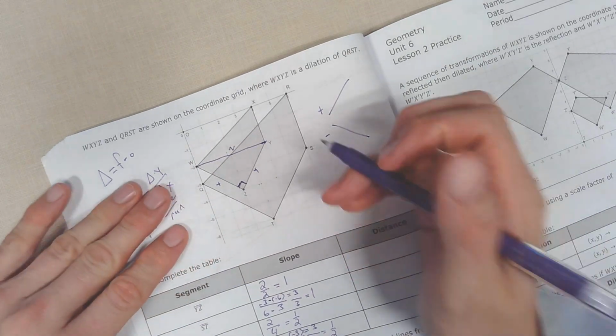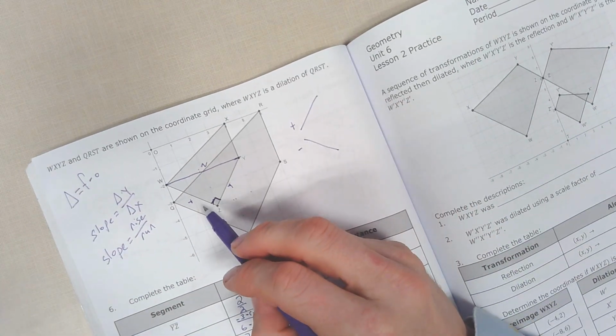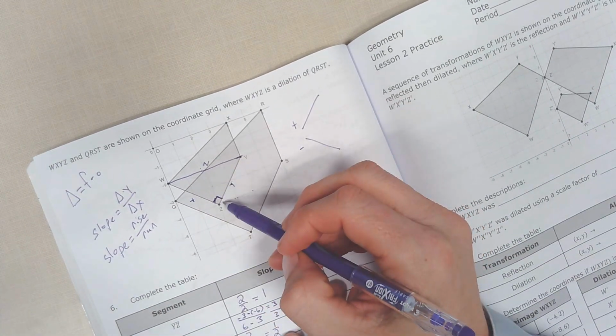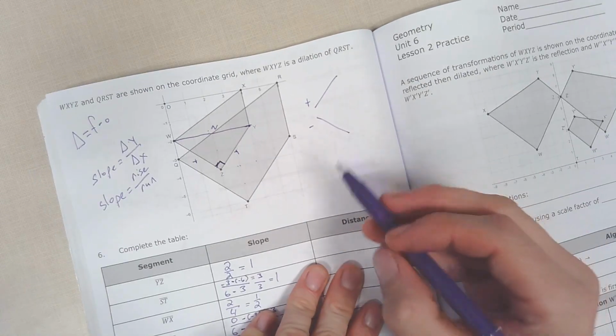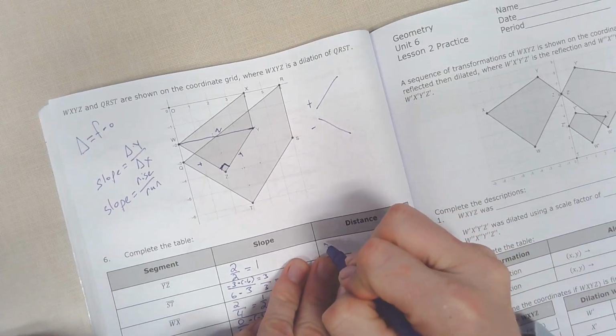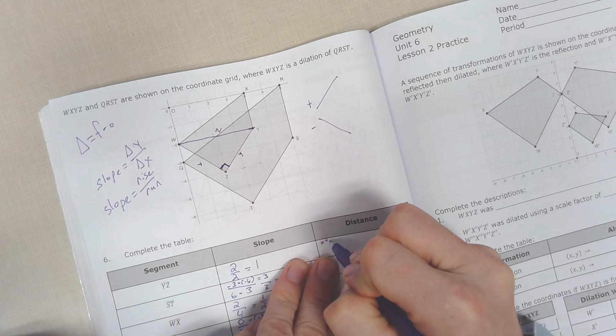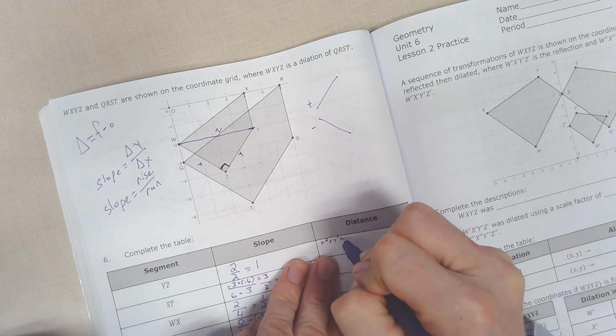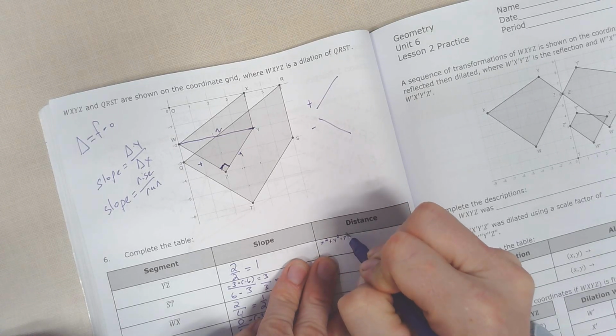To figure out the distance between my Y and my Z, the Pythagoras theorem is X squared plus Y squared equals Z squared.